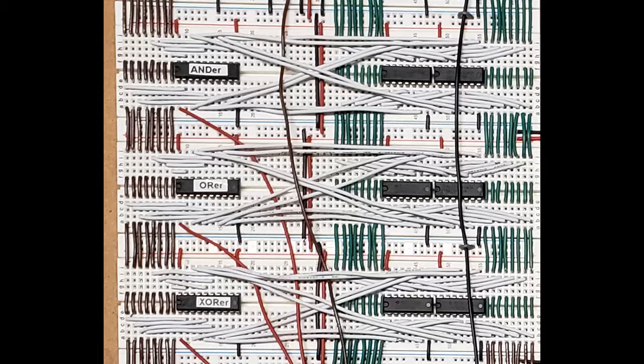If we move on to the second part here, we have 3 of the basic ALU functions, so AND, OR, and exclusive OR. So what you see on the left is actually the enabler parts for these circuits. So each enabler is sending into that brown bus there that you see on the left, and that goes into the accumulator.